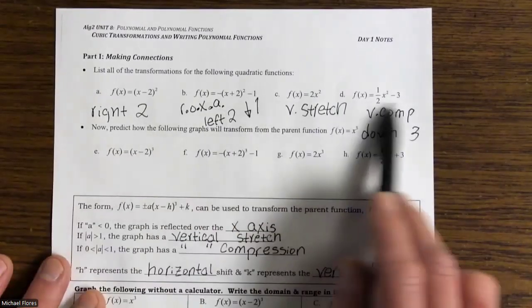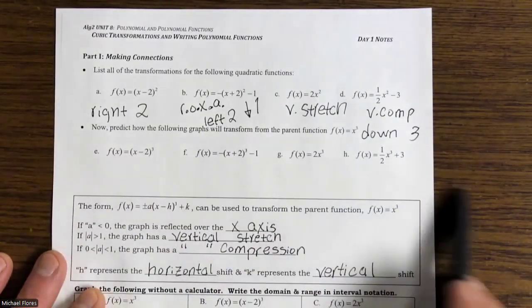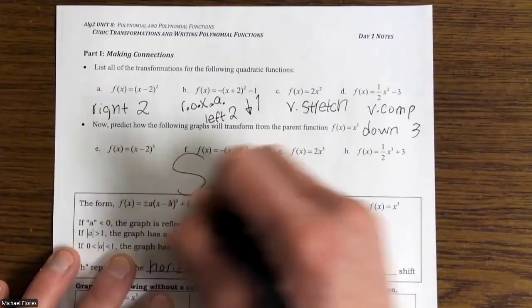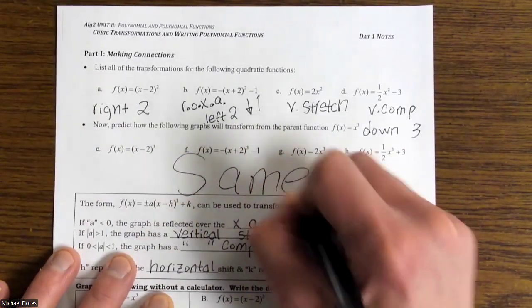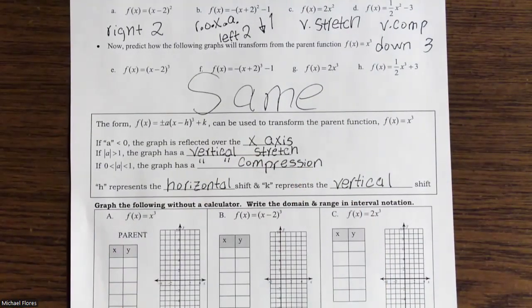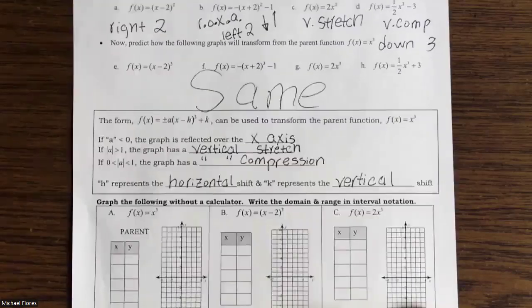So up here, these were all quadratic functions. Down here, these are all cubic functions, and there will be no change. Everything is the same. If you want to take a moment, pause the video to write that information down, feel free, because I'm moving on. All right.